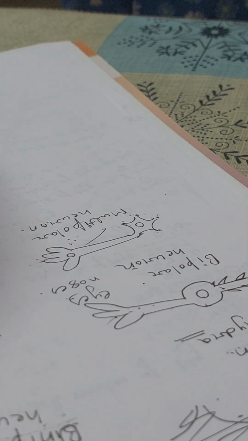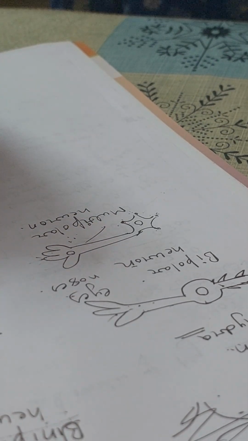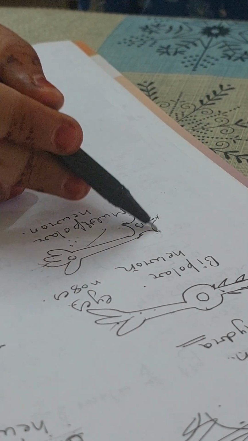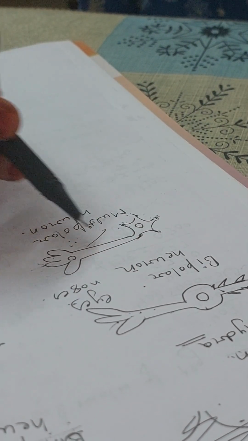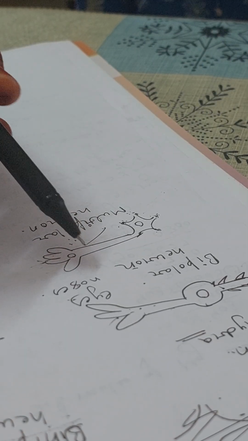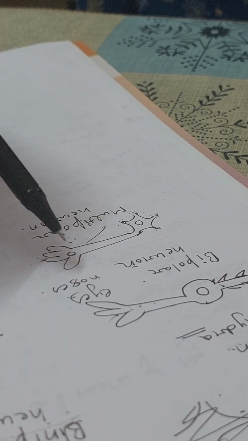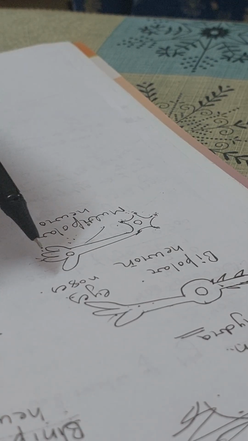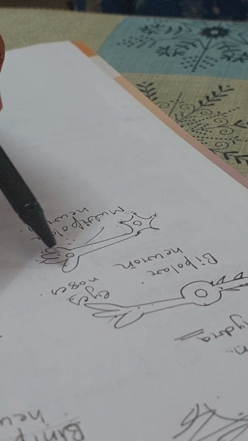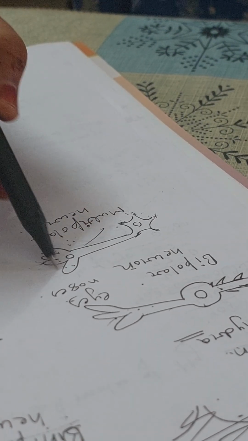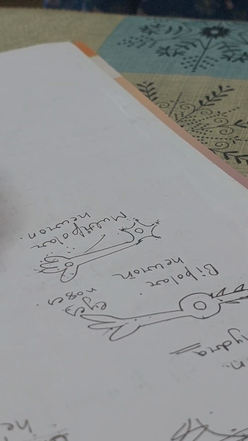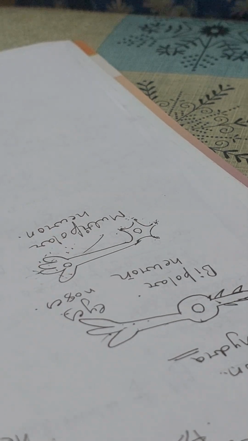Multipolar neuron has several dendrites, 1, 2, 3, 4, 5. And what is this called? Axon. So how many axons, one or multiple? Multiple, 1, 2, 3, 4. Now the neuron topic is completed.